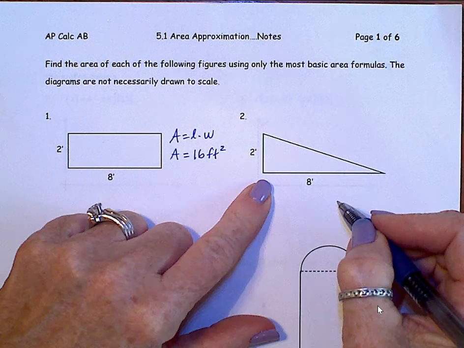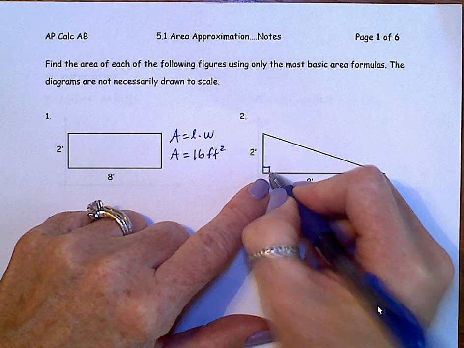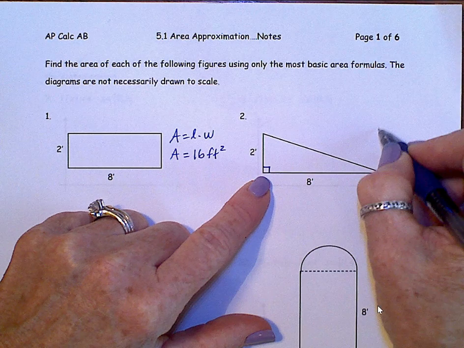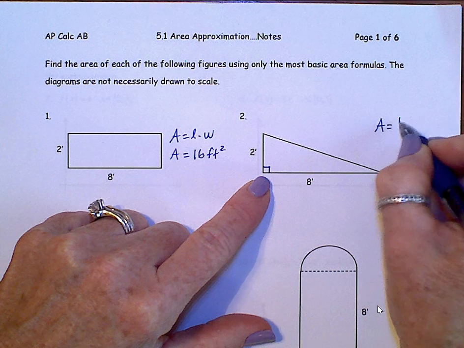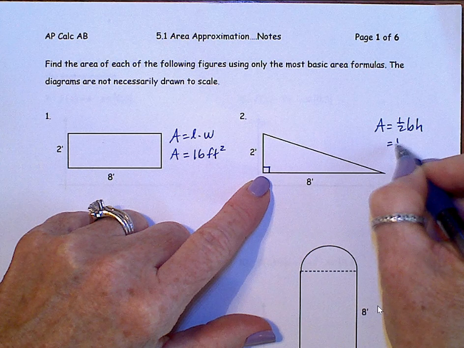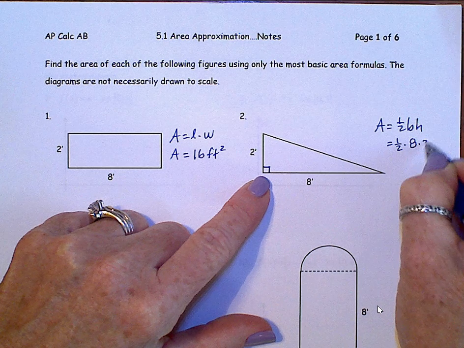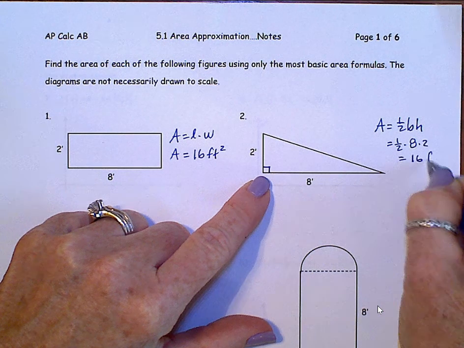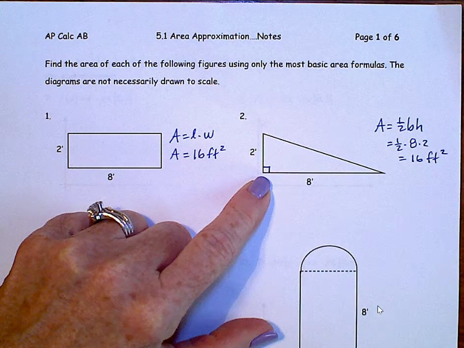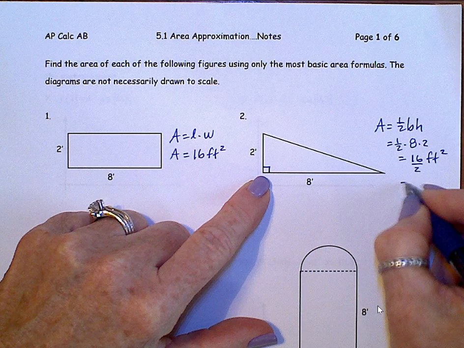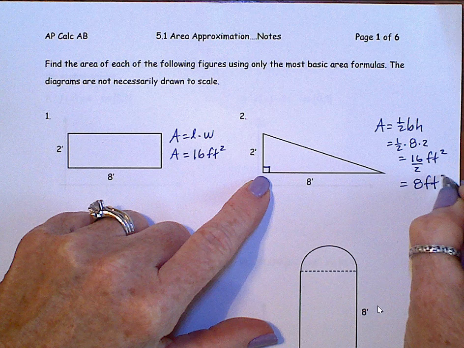Number 2, a triangle here. Probably should have put the right angle there to help you out. Area here, 1/2 base times height. 1/2 times 8 times 2, 16 feet squared. Oops, divided by 2, 8 feet squared.